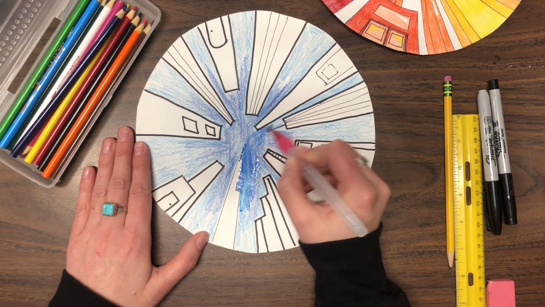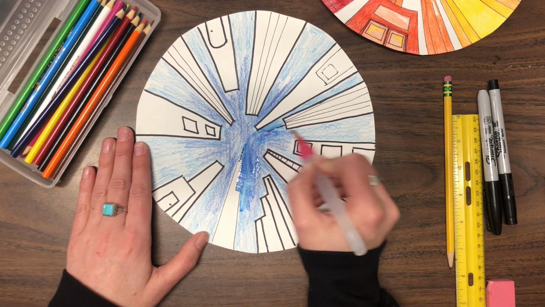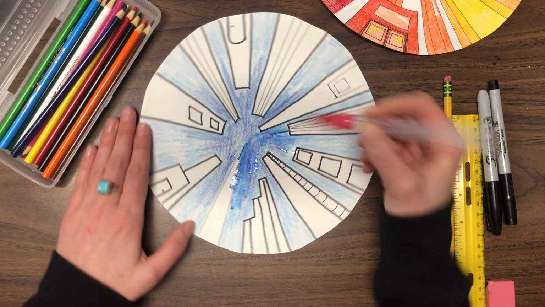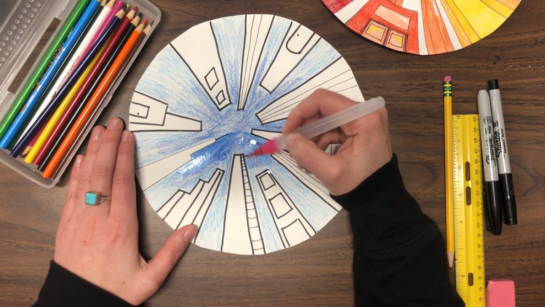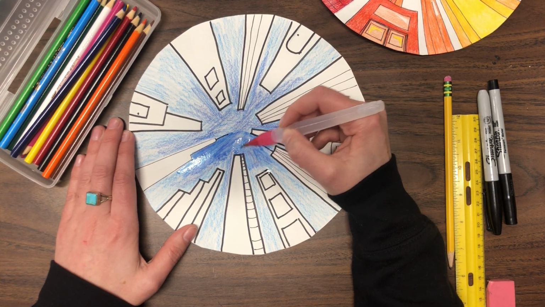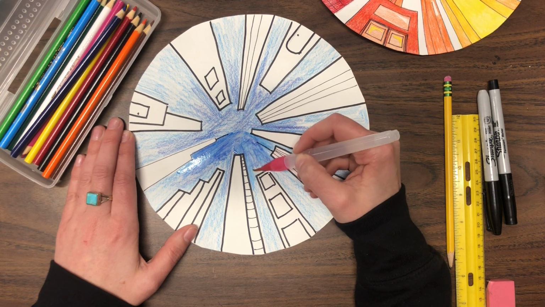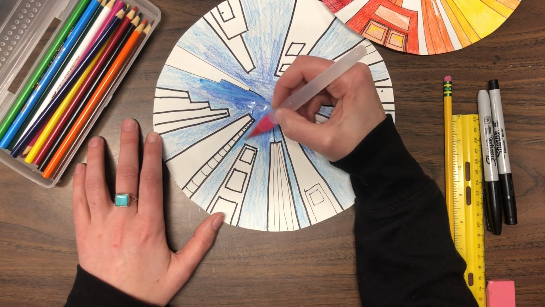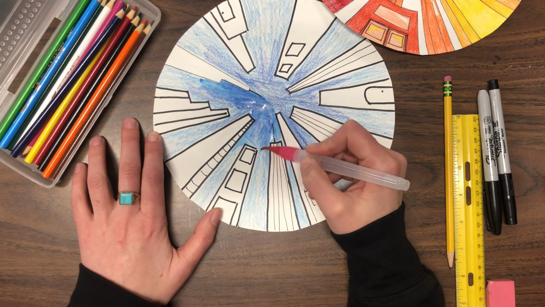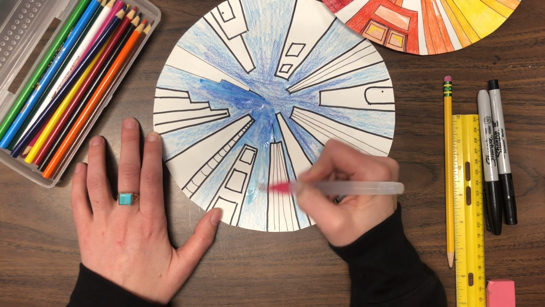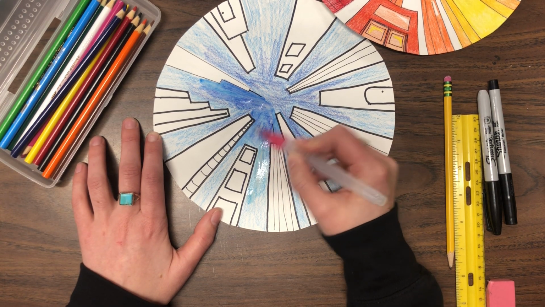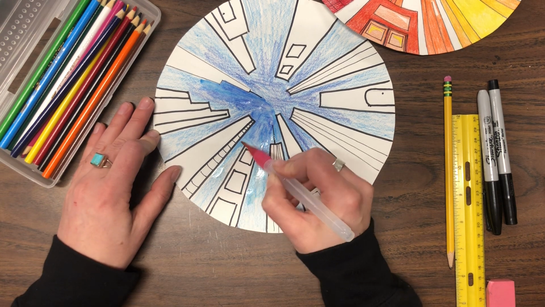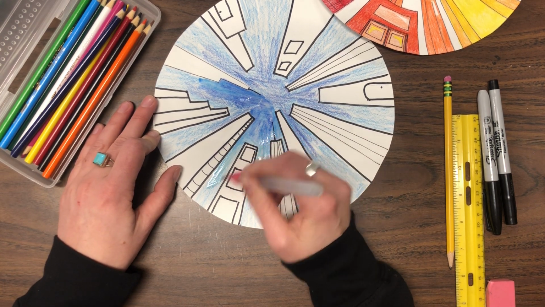So I'm just gonna work on the sky first, because if I were to do my buildings and the sky, it might mix the colors up and get muddy, so I don't want that to happen. So kind of working on one color or one building, one area at a time. And you can see here that it's kind of turning to watercolor.